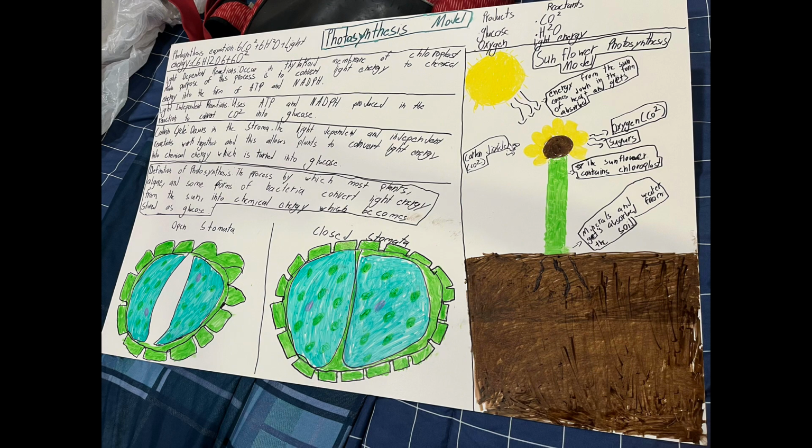If you look all the way on the bottom left, you can see two drawings I made, one for the open stomata and one for the closed stomata. The open stomata has the chloroplast and the guard cells and all the other parts of the stomata, and so does the closed. But the only difference is in the center there's an opening for the open stomata and there isn't one for the closed stomata.